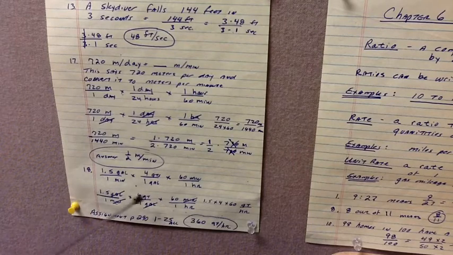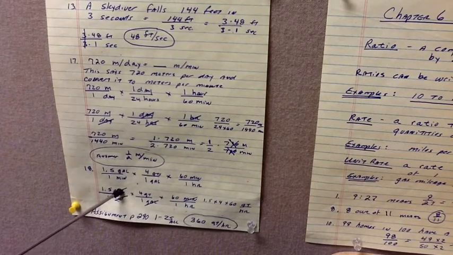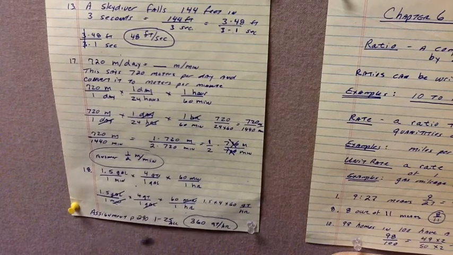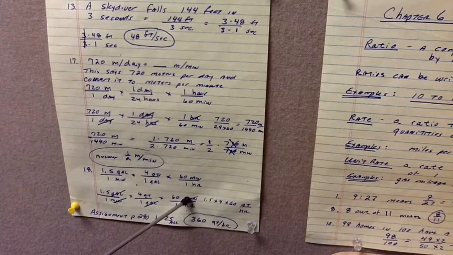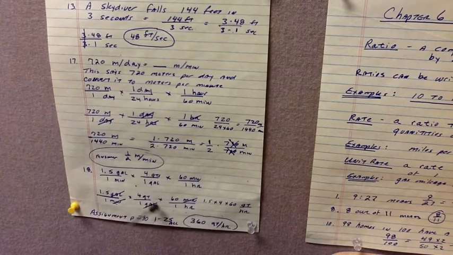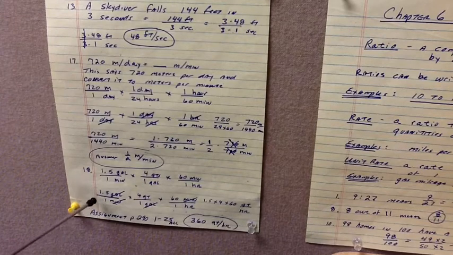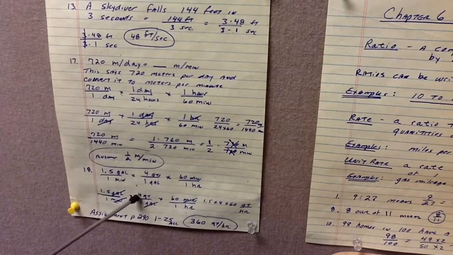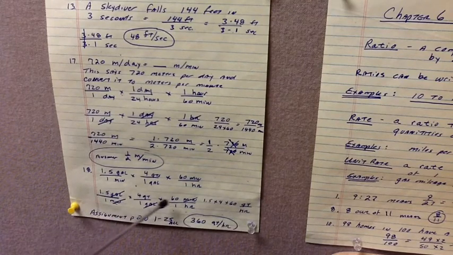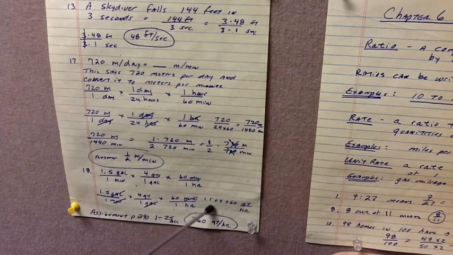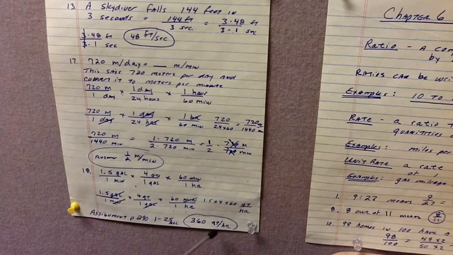Now I see my gallons can cancel out, and the minute on the bottom cancels out with the minute over here, and I'm left with quarts per hour, which is what I want. On the top I have 1.5 times 4 times 60, and on the bottom I have 1 times 1 times 1. Multiplying those out, I get 360 quarts per hour.